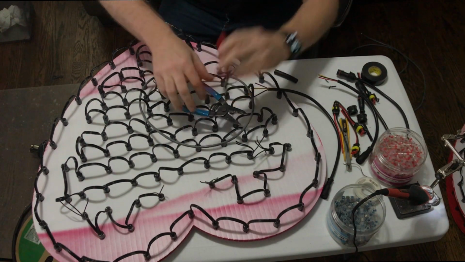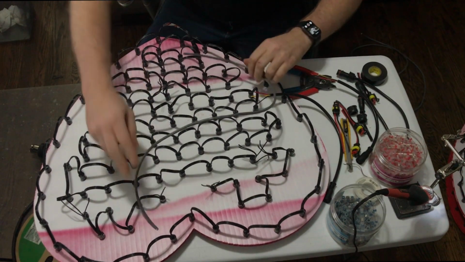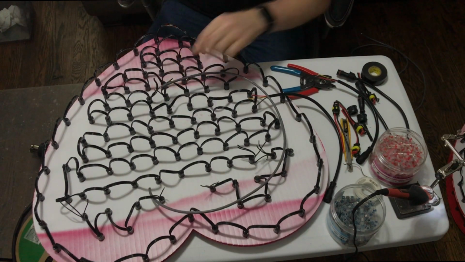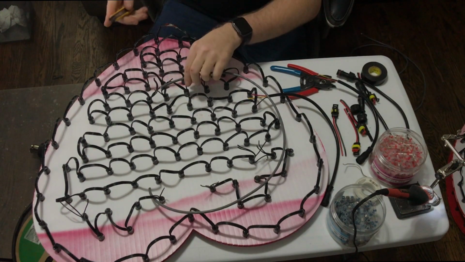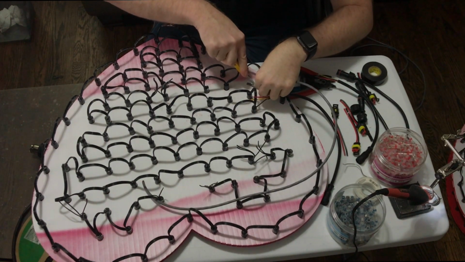cools. Alright. And then I want to join these together, and I want to add a connection point there for power injection. What we'll do is basically just strip a little bit of this protective coating back.